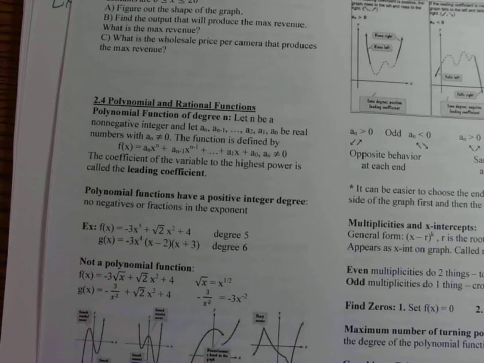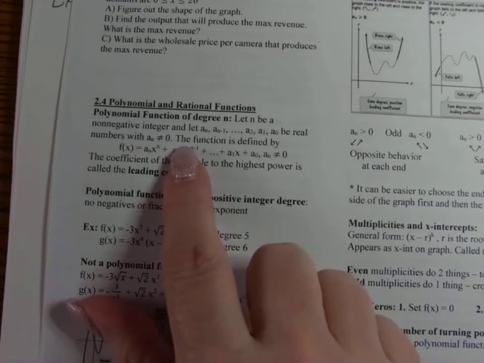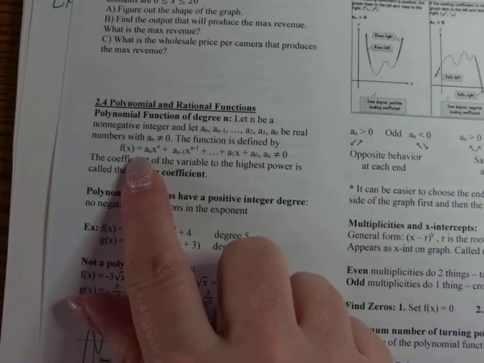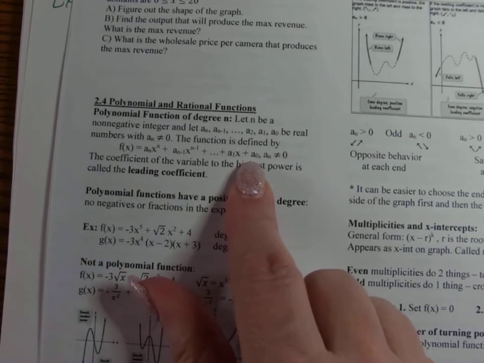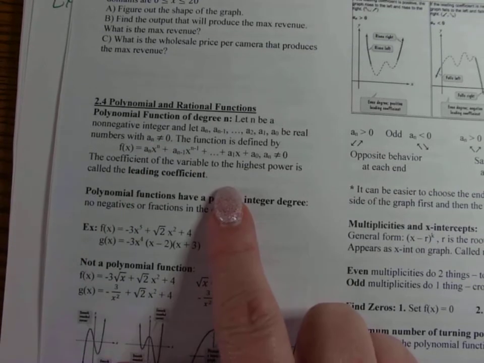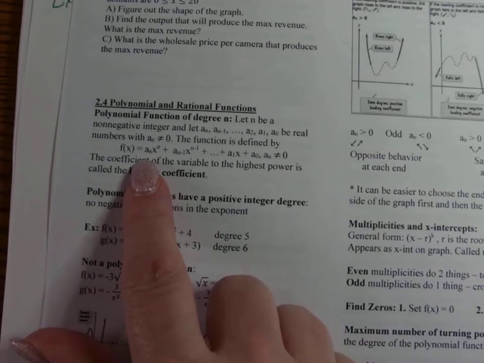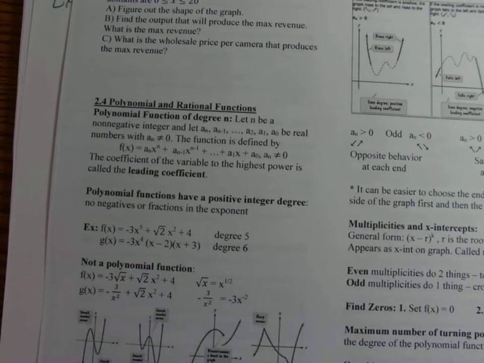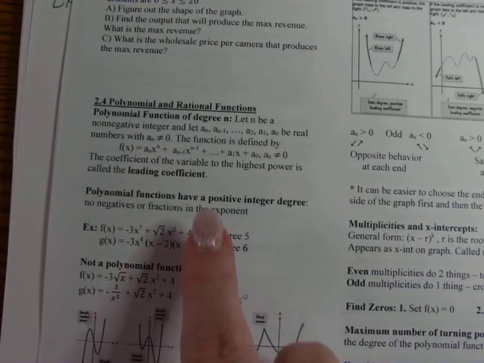All right, so we're going to talk about polynomial and rational functions. So a polynomial function of degree n is something that looks like this. It can have a lot of terms in it, but the first term can't be equal to 0. And the coefficient of the variable to the highest power is called our leading coefficient. It's the one with the highest degree in there.